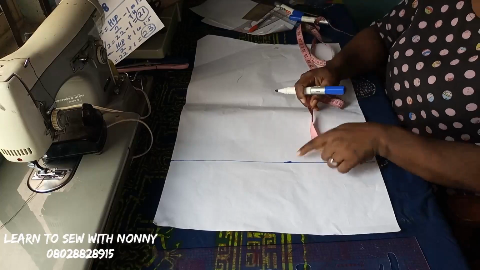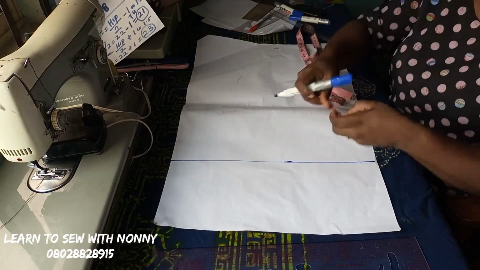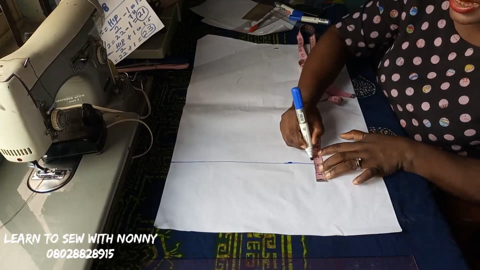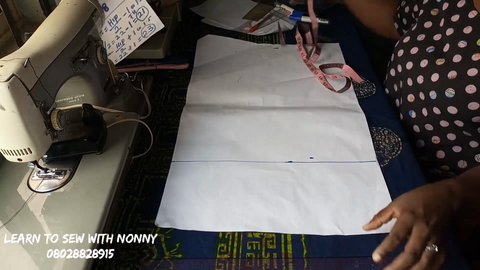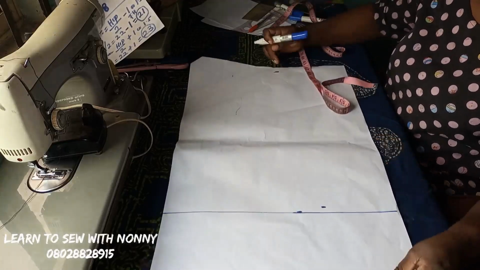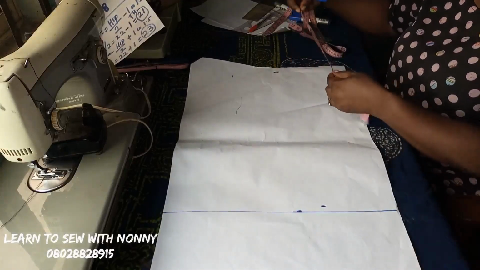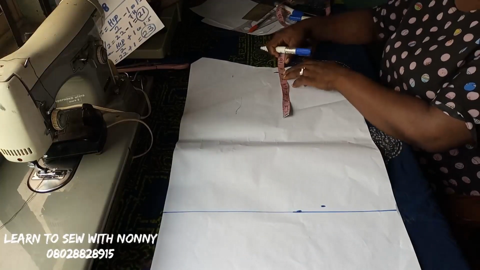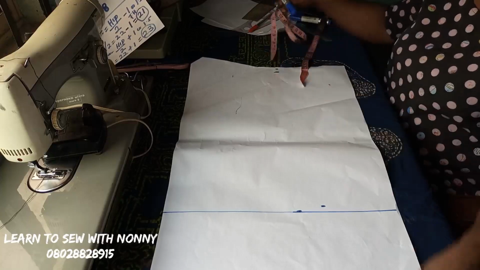Now what you can also do is to come down by 1/2 inch, because you're going to need 1/2 inch to attach the skirt to the band. So you can add 1/2 inch to your hip length, and you can also add an additional 1/2 inch to the length of your skirt, because of the band that will be attaching to it.